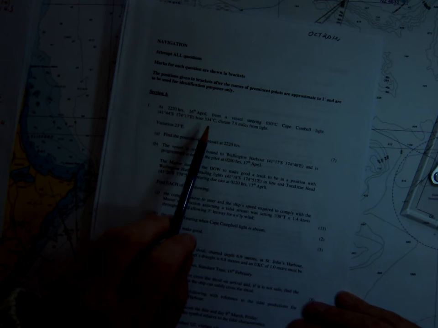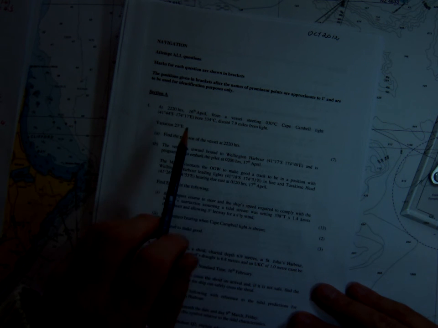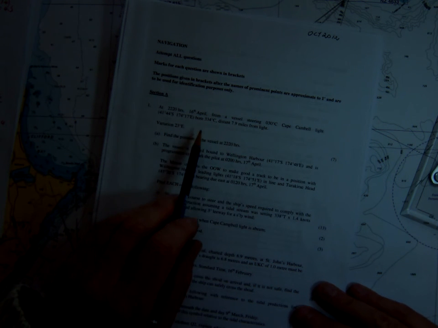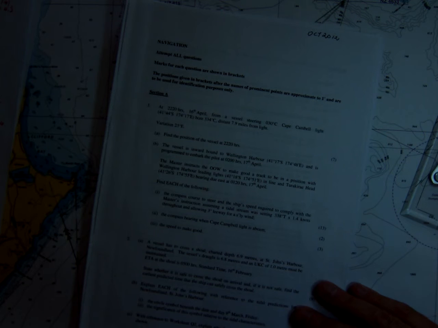The first important thing to consider here, of course, is that we obtain our compass error using the vessel's course of 030 compass. Once we've got the compass error, we apply it to the bearing and then we can plot the bearing and get our position. So remember, you can only get your compass error using the ship's head.